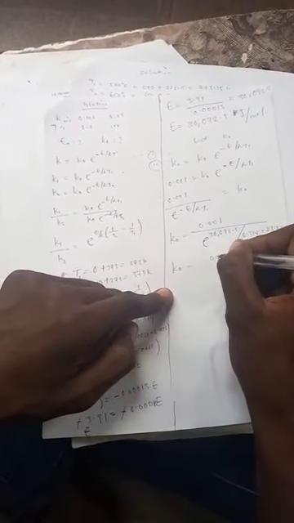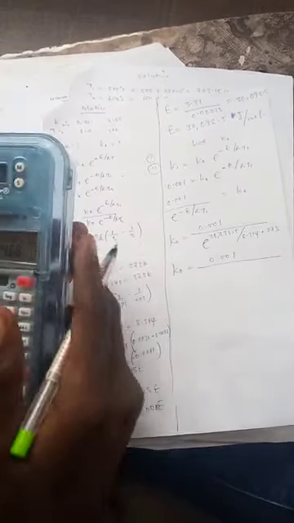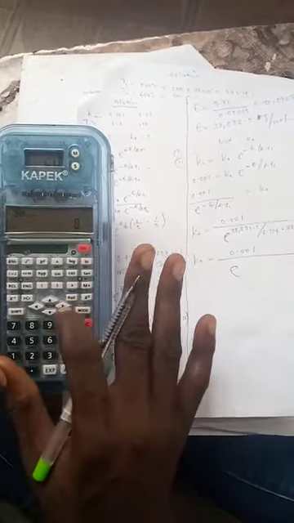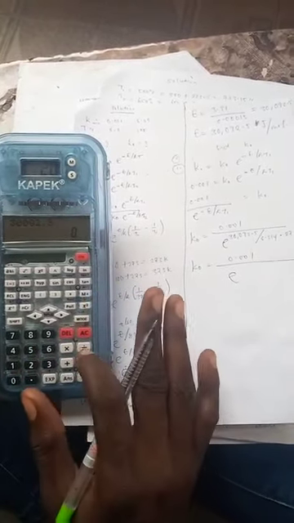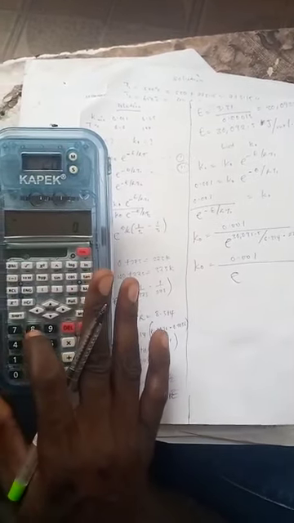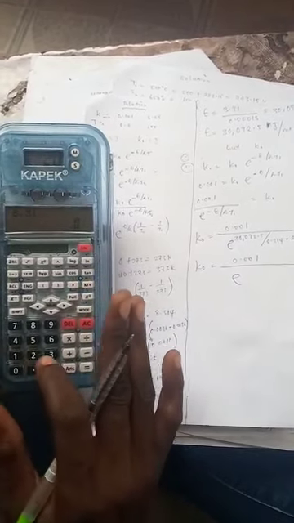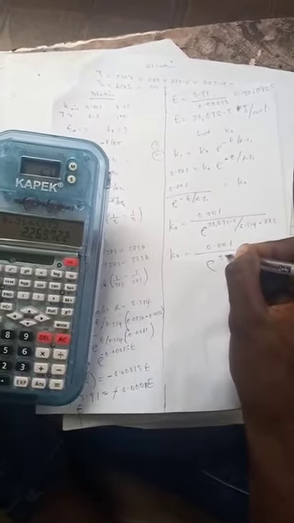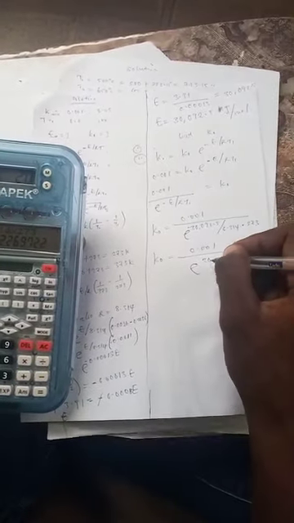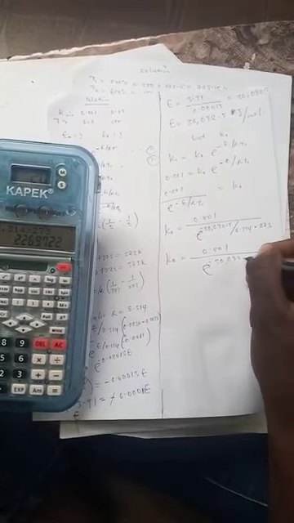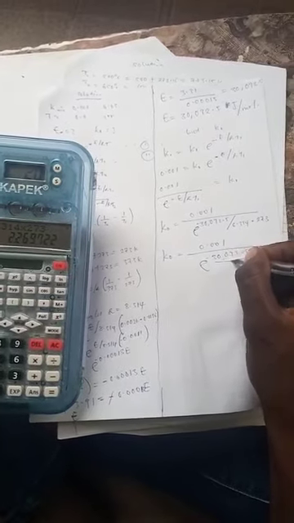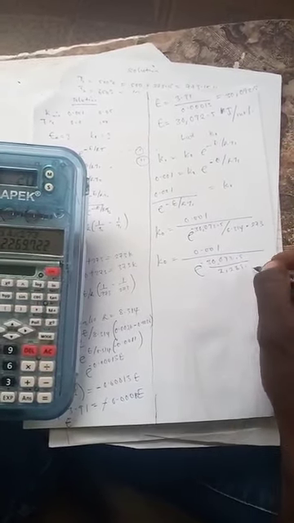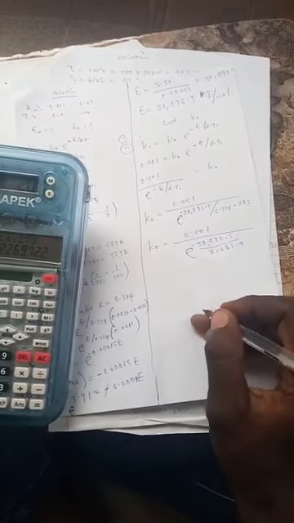So that our K naught is equal to 0.001 divided by e raised to the power of minus 30,092.5 divided by 8.314 times 273, which is 2,269.7.